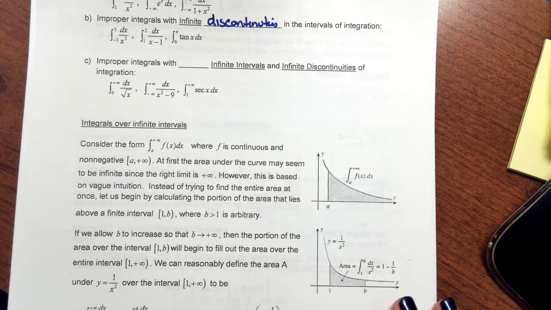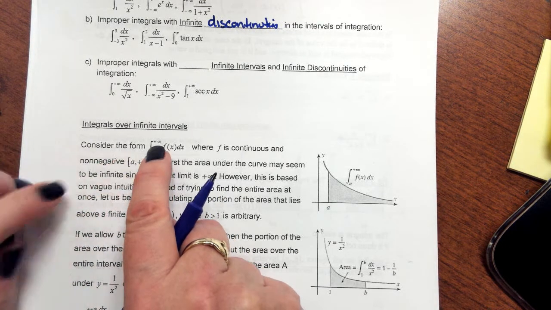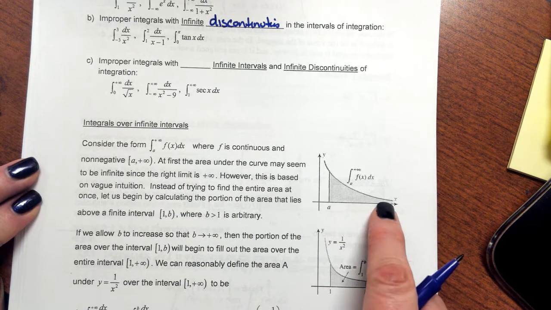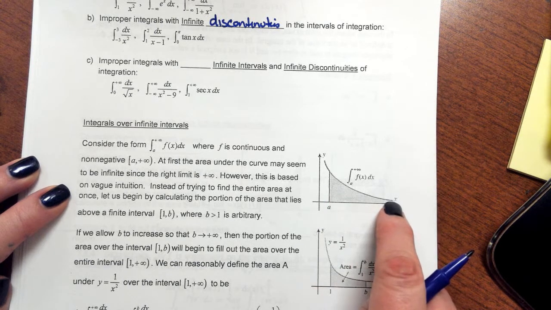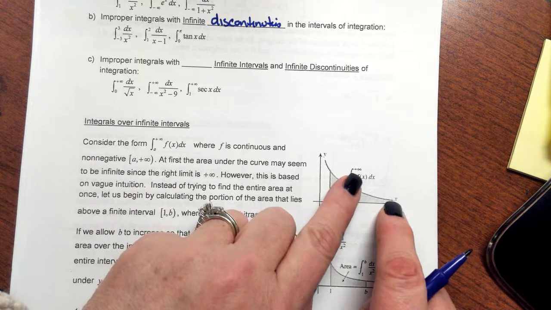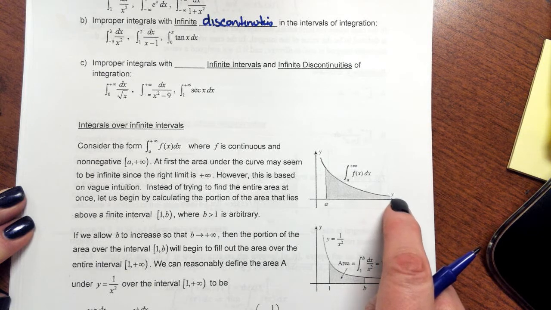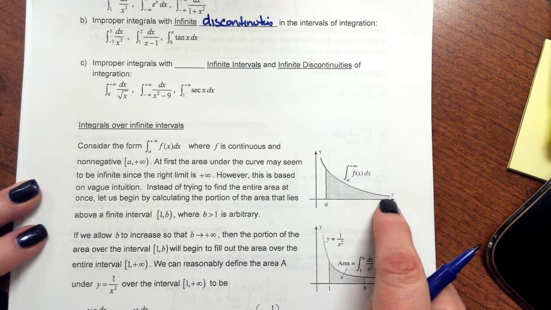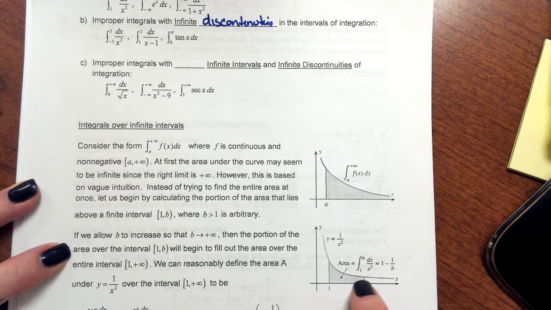So consider when you've got an integral going from a lower bound of a to positive infinity, and it's non-negative. We're looking at the area under the curve. Eventually, if we can find the area under the curve, even though this is going to positive infinity, the area becomes so small it becomes insignificant. So we talk about finding the area of a portion under the curve. As b approaches infinity, the portion will eventually fill out the interval.